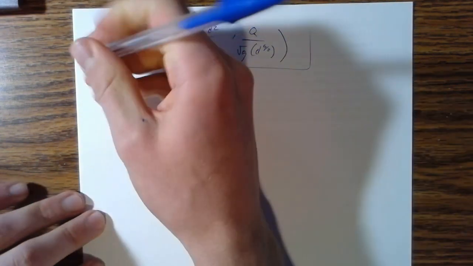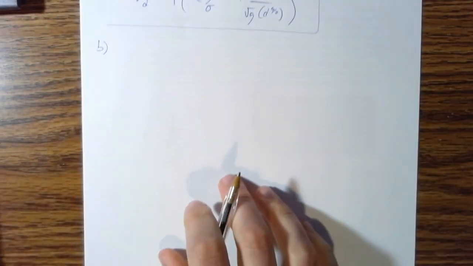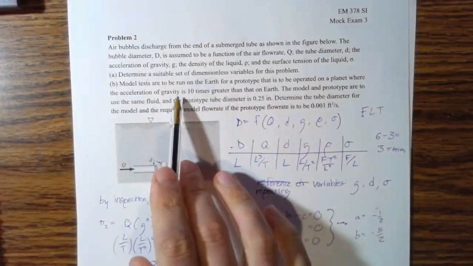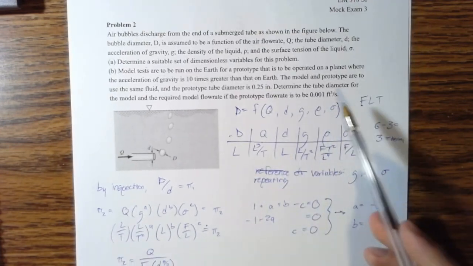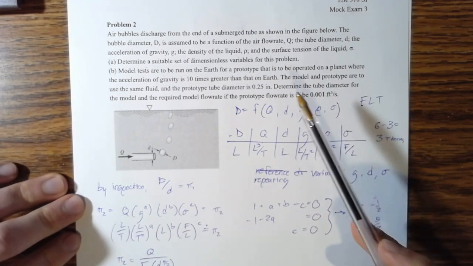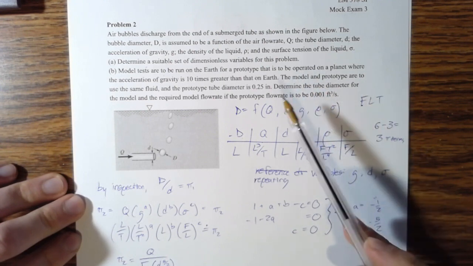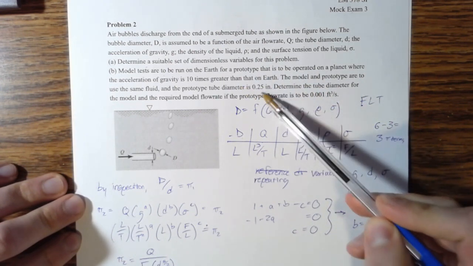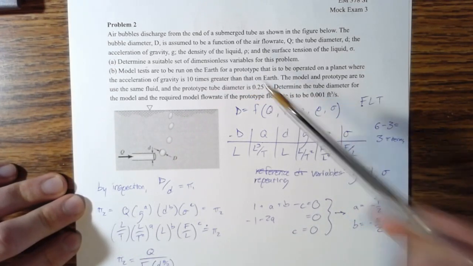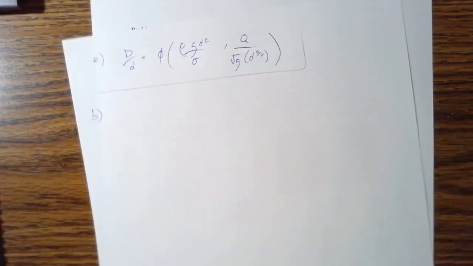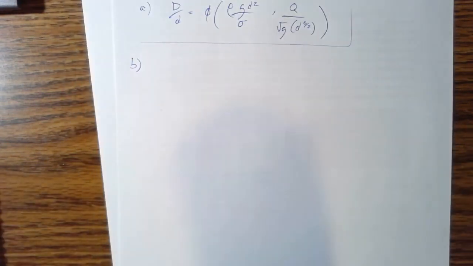So part B that we have is we're looking at the relationship between a model and a prototype, knowing that they're going to share the same fluid, but they're going to have different diameters, or this flow rate and this diameter here. We'll see how that works out. So let's see.